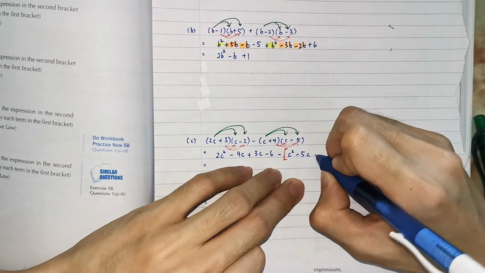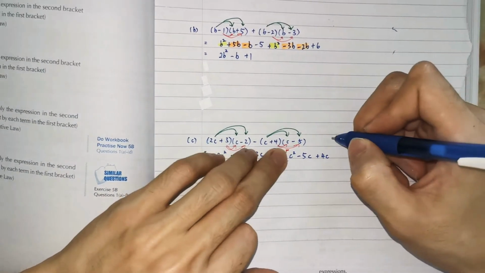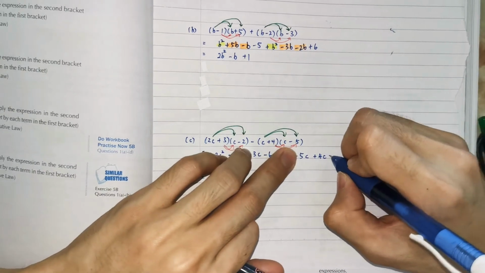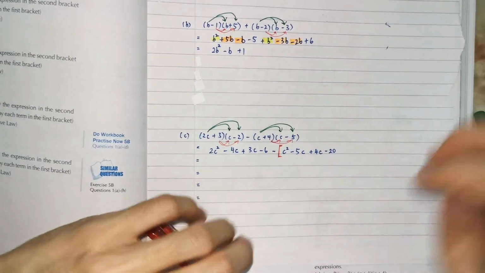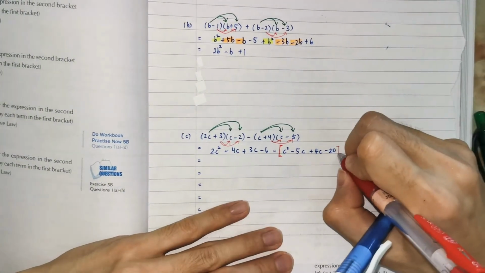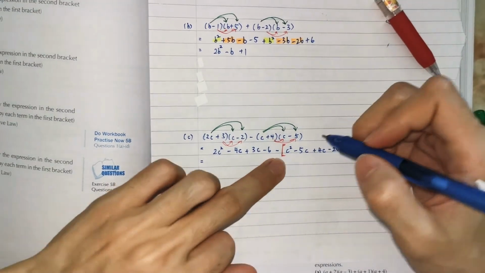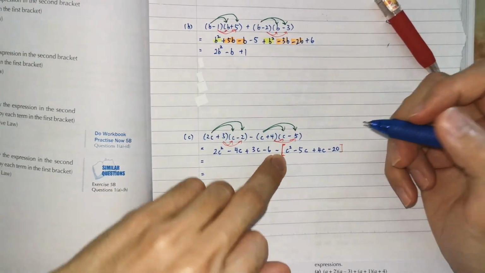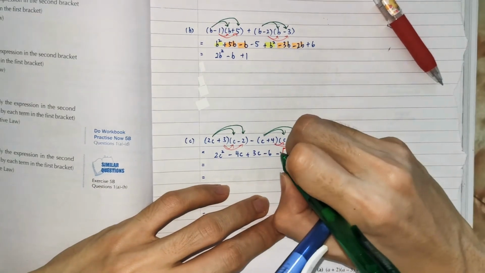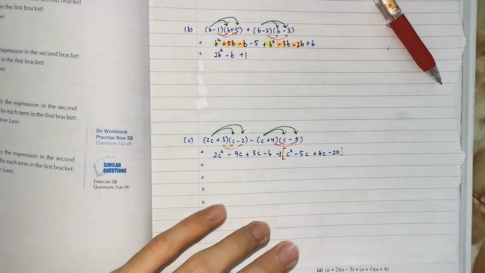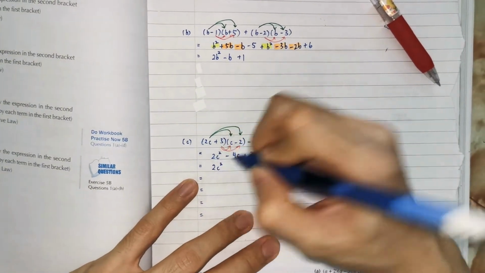4 times c will be positive 4c. Positive 4 times negative 5 is negative 20. So you can always look for your calculator. Now we need to multiply all the negative sign out. There's always an invisible one here that's very sneaky and hiding there. So copy down the expression.